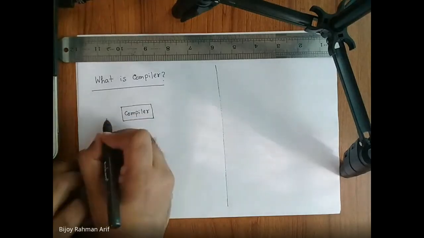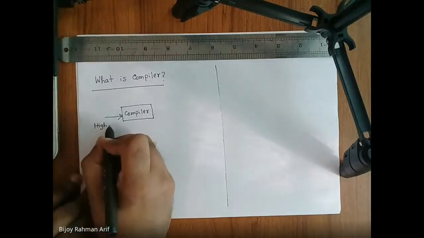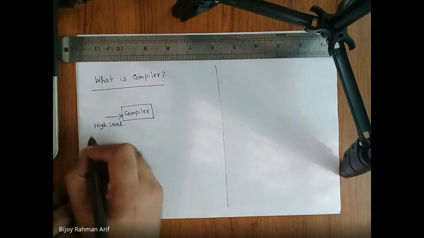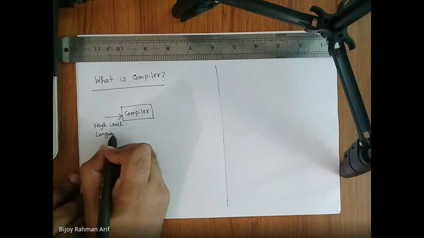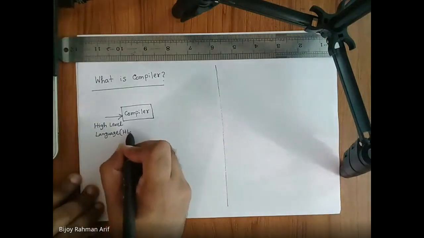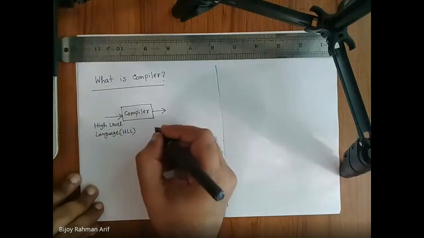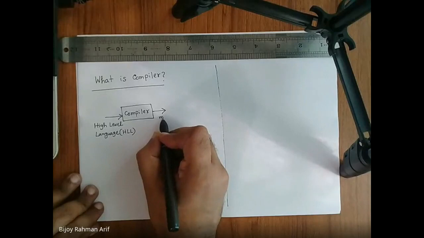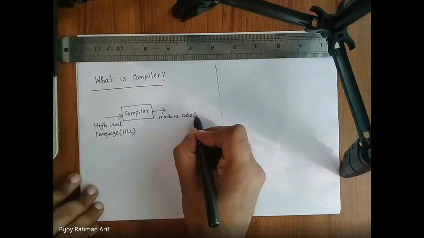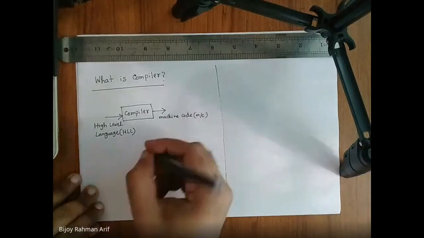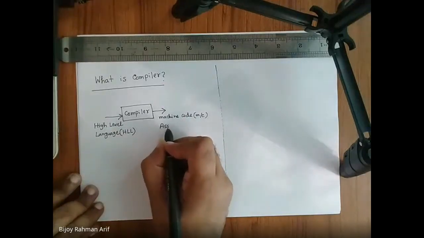It transfers high level language to machine code. He says machine code. It can also actually transfer high level language to assembly code. Assembly code is also very low level stuff.